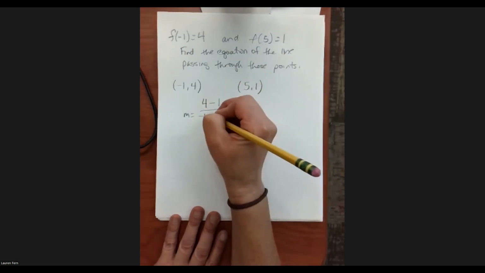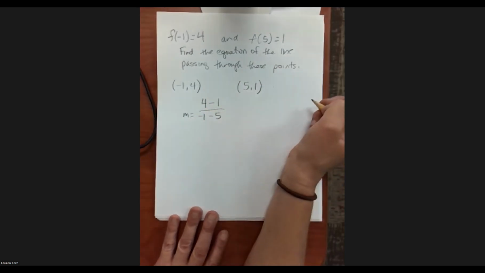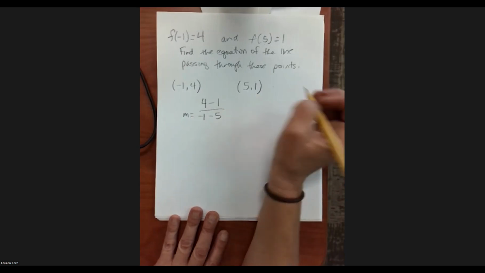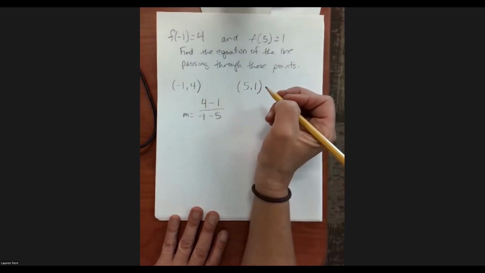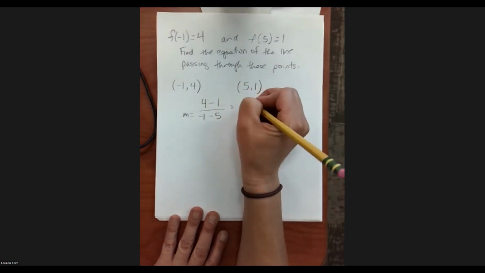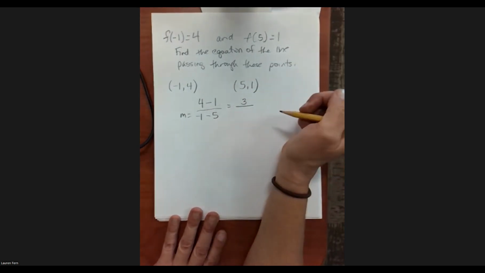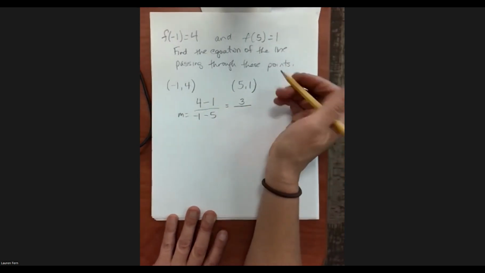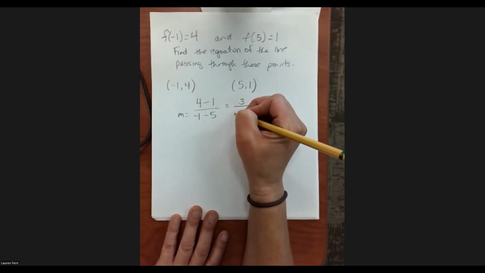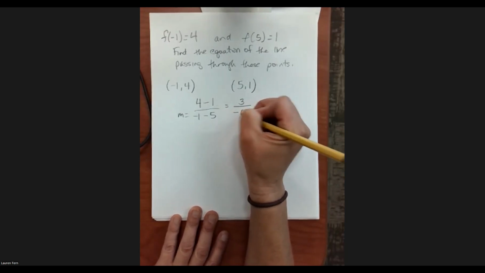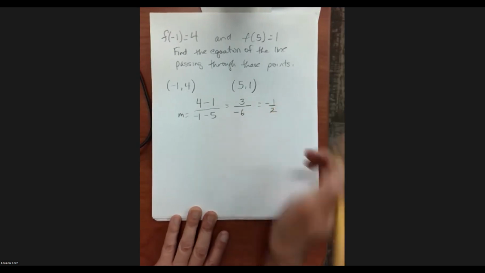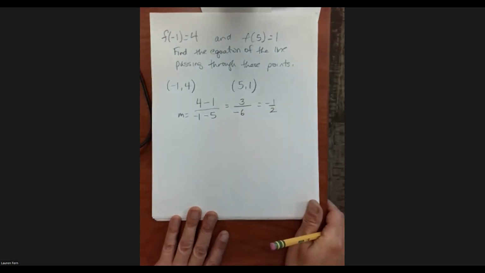Its corresponding x value. Well, what is 4 minus 1? Yay! And what's -1 minus 5? -6. So would you all grant me that our slope is -1/2?